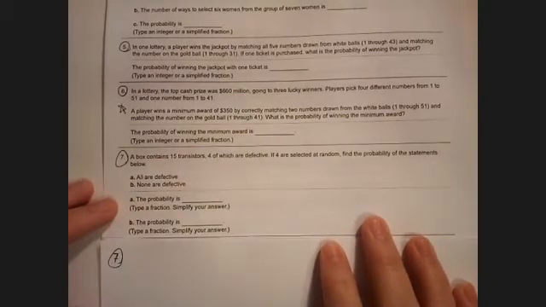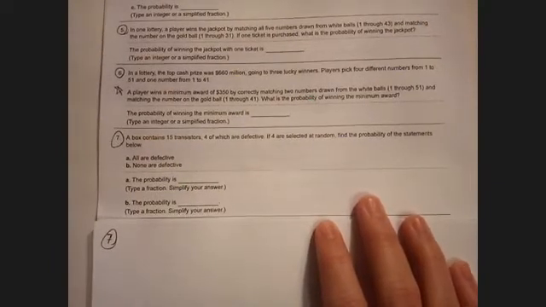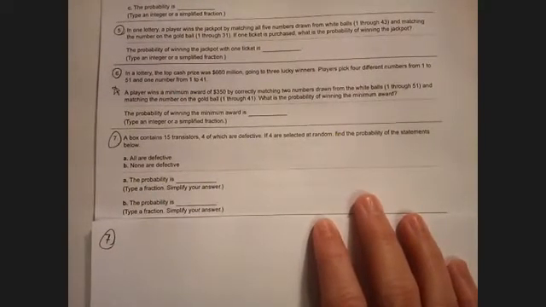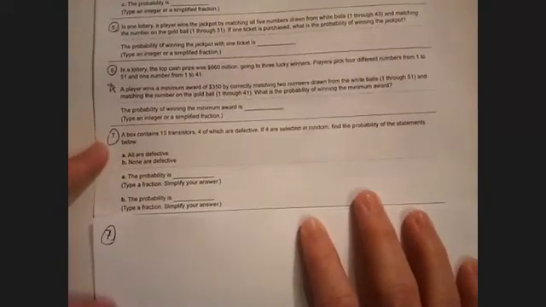All right, so we're going to look at a few more of these from 11.5. I think I'll do a few more, and that will be the last video for this section. All right, so on number 7, it's a little hard to see, but we've got these 15 transistors, 4 of which are defective.